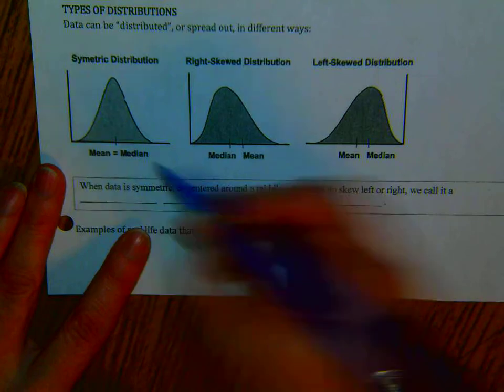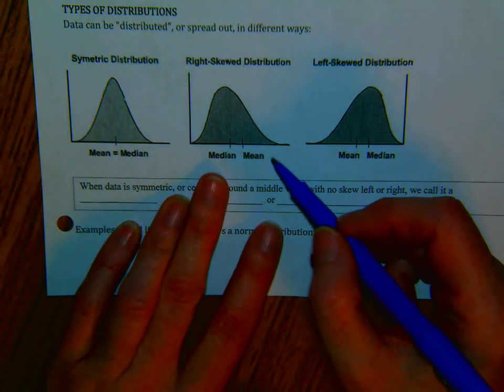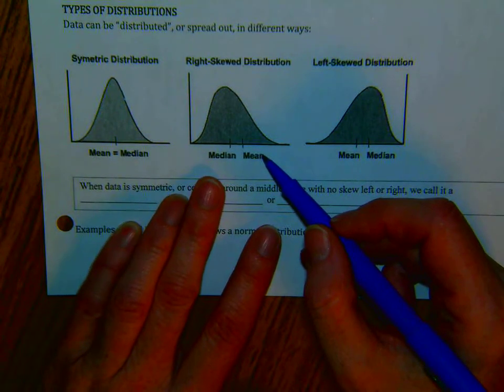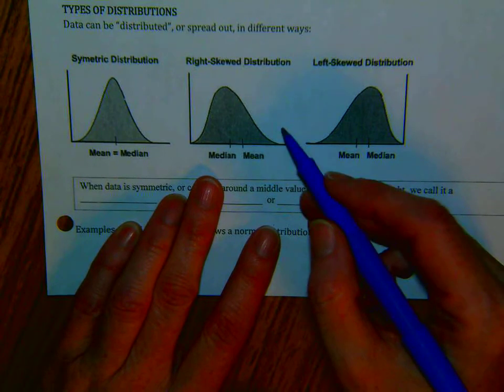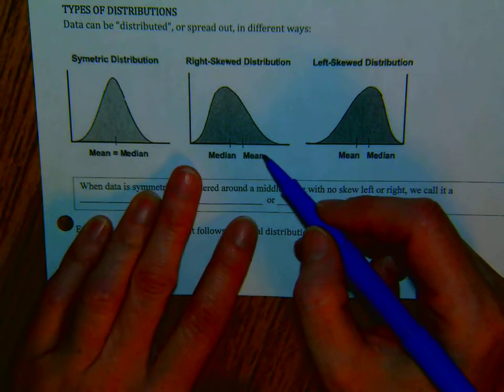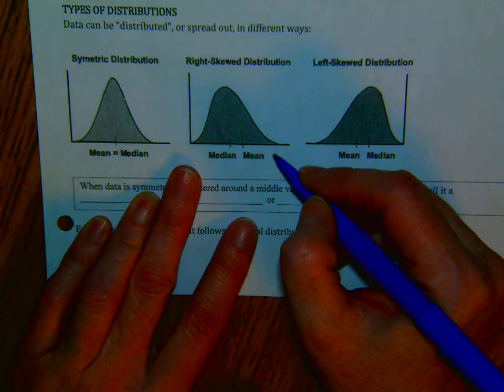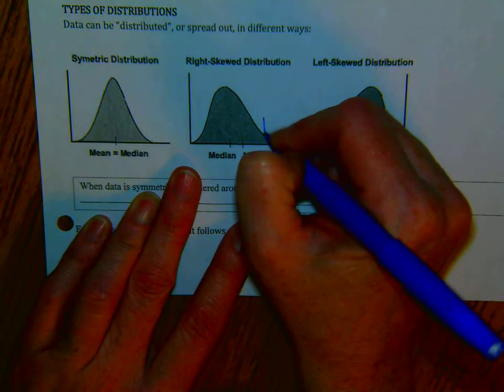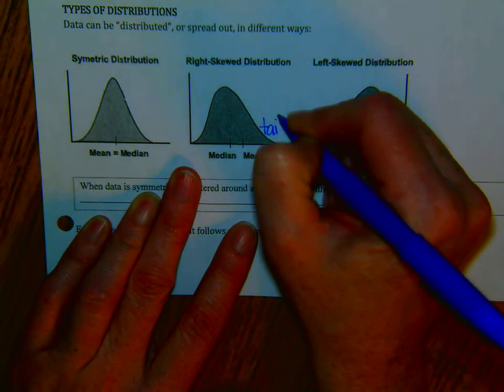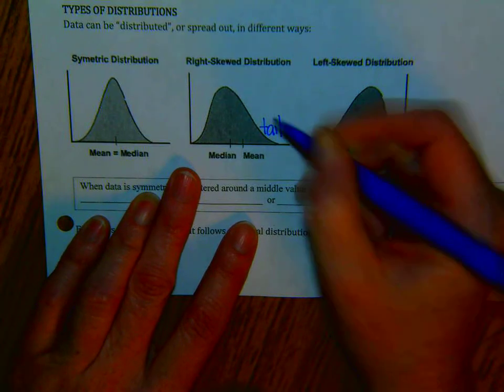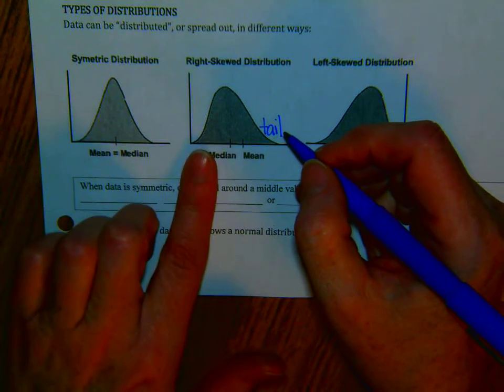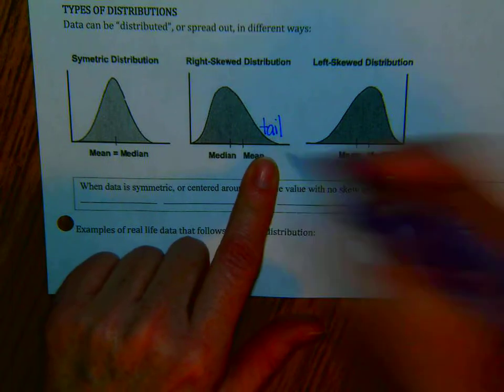Right there, this in the middle is called a right skewed distribution. When it's right skewed, we can tell because the tail is to the right. All of the data is to the left, but the tail is to the right.